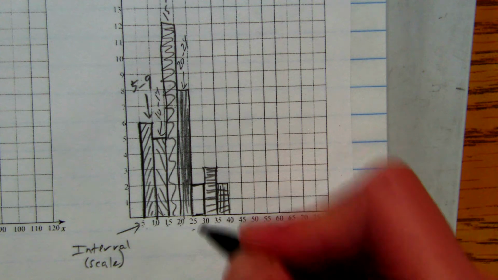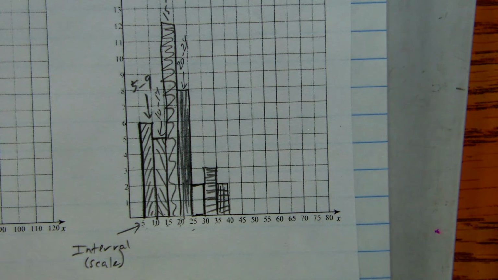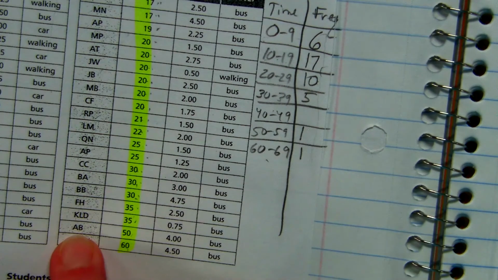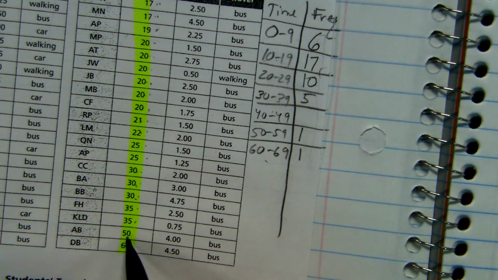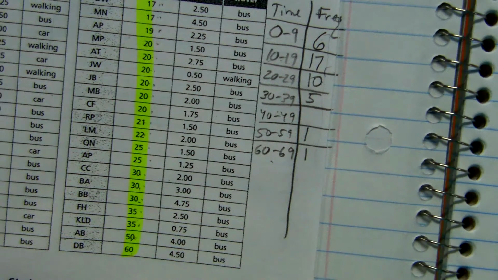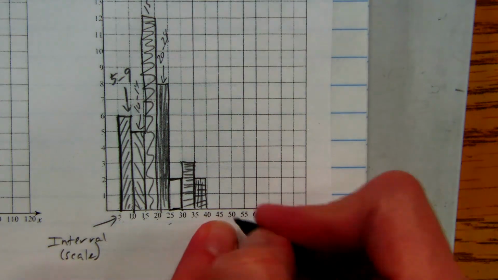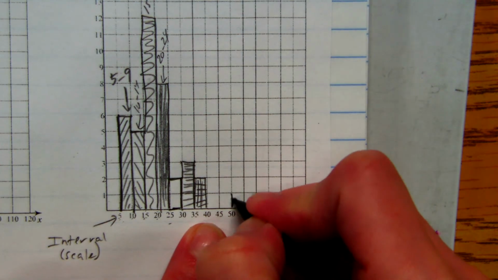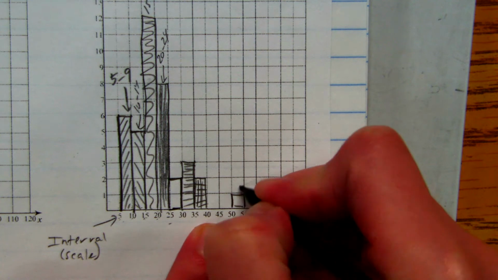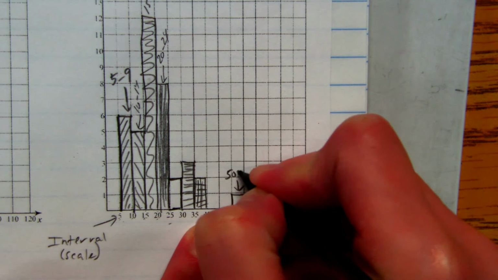And then we just had our 50 and our 60. So where would I put, so this kid, initials AB, had 50 minutes. Where does his bar go? Raise your hand if you can tell me where that's going to go, TJ. Between 50 and 55. So this one kid, if it's right at 50, this bar represents 50 to 54.